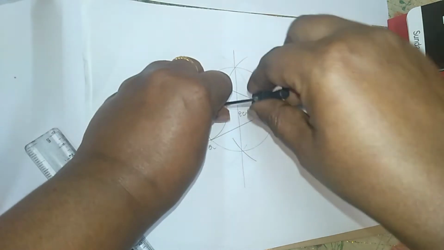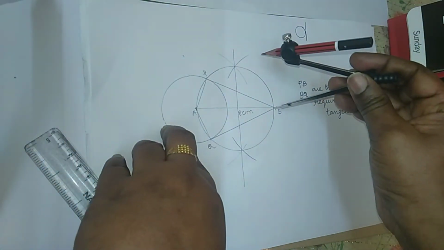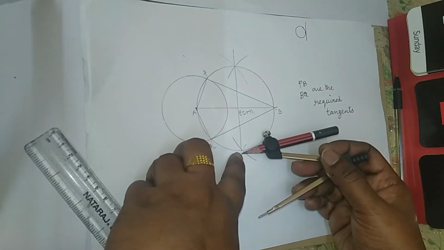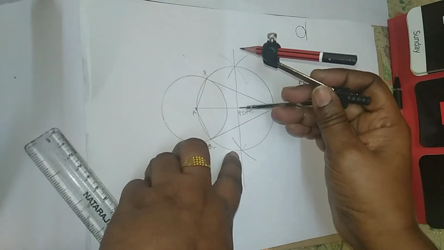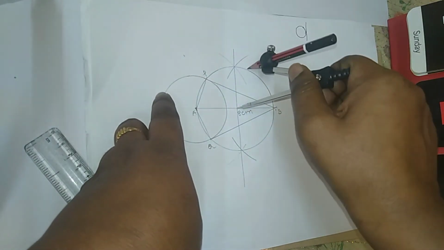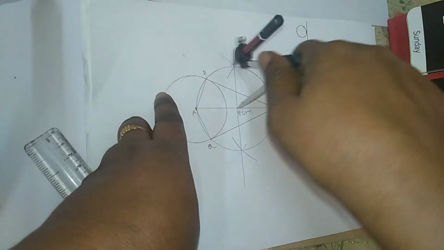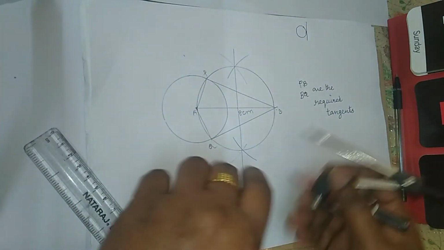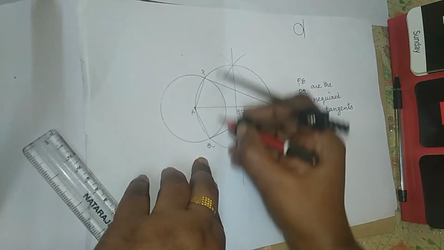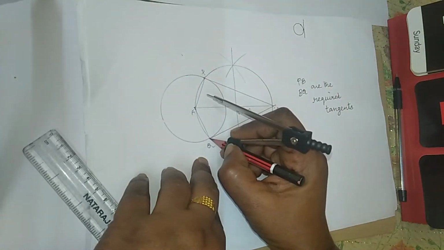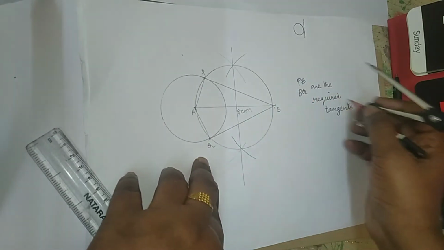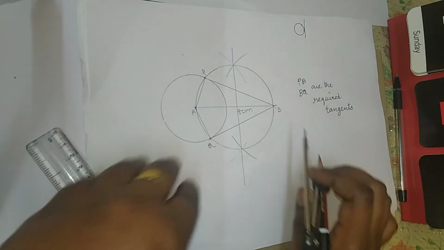Cut one arc up and down. Then from the point B, cut the arc up and down. Then it will pass through the middle of the line. So with that point as center, we are drawing one circle which will pass through A and B. Now from the point B, we are joining this point and this point. So BP and BQ are the required tangents to the circle.